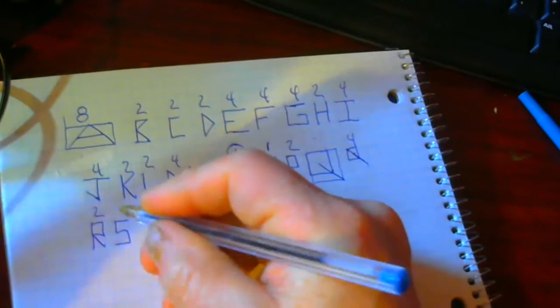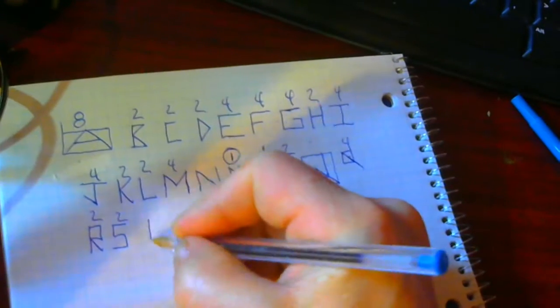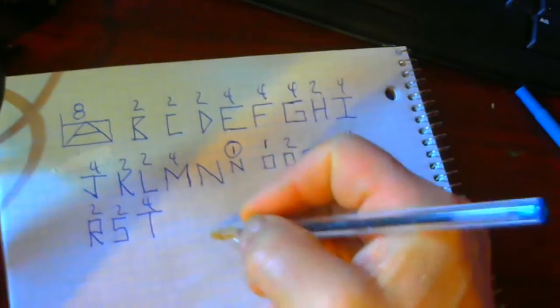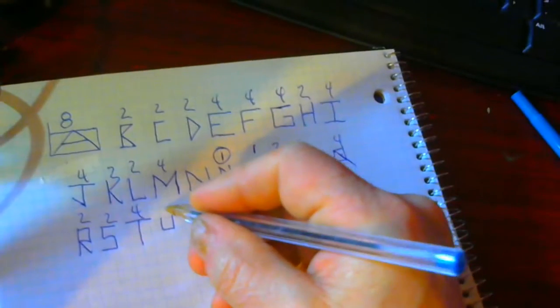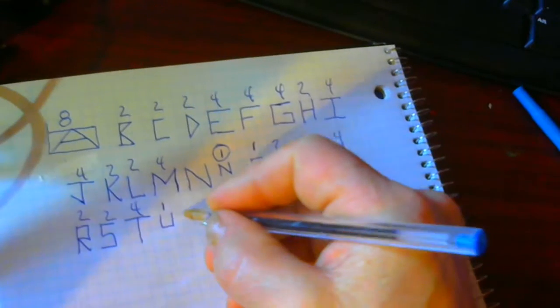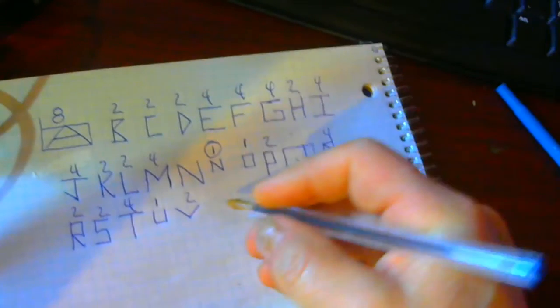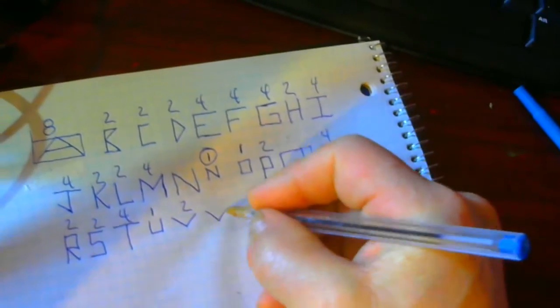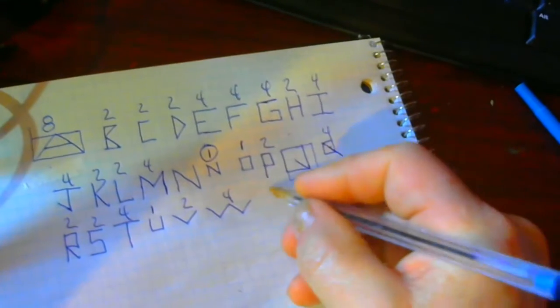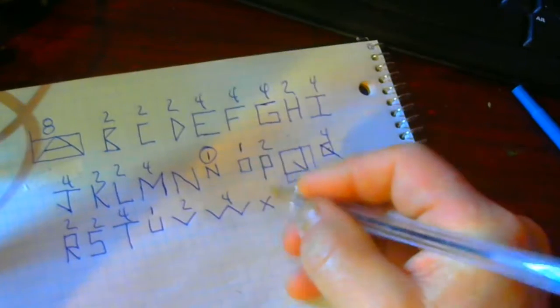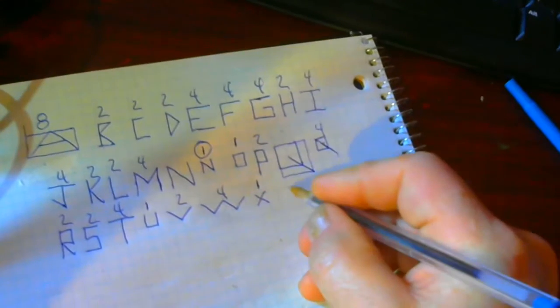S can be done with 2. T must be done with 4. U can be done this way with 1. V is done with 2. W is done with 4. X is done with 1.